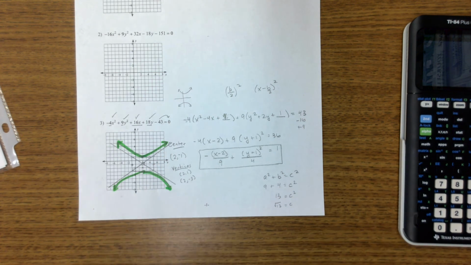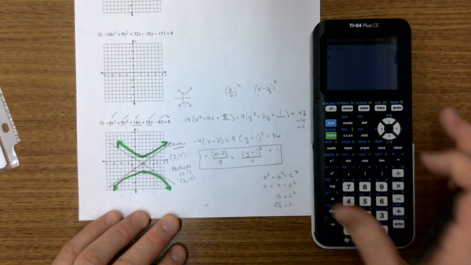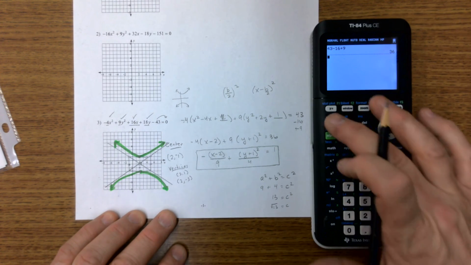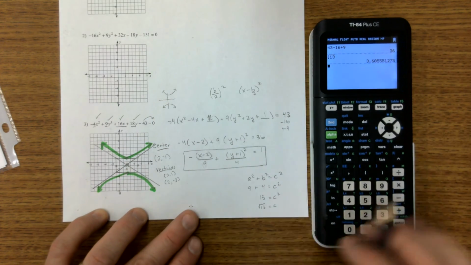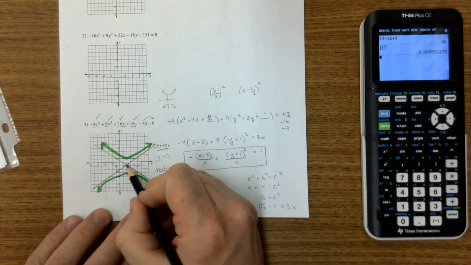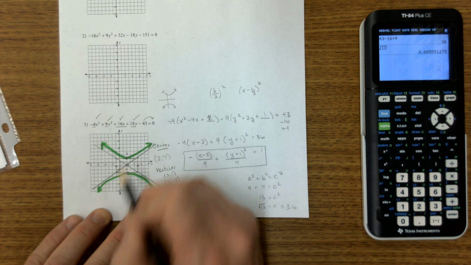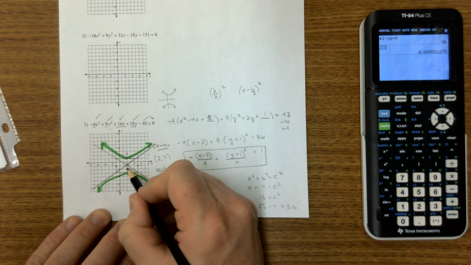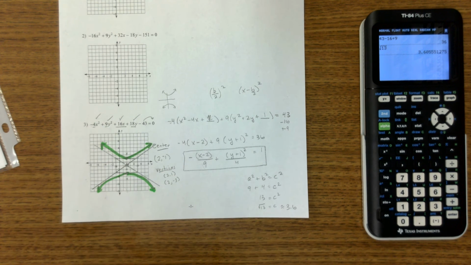Last thing we need to put in here is the foci, and we've already found that distance, so it moves up root 13. Well, what is root 13? Let's see here, square root of 13. It moves 3.6 spaces. So from the center, it goes up 1, 2, 3.6. From the center, down 1, 2, 3.6, and those are your foci.